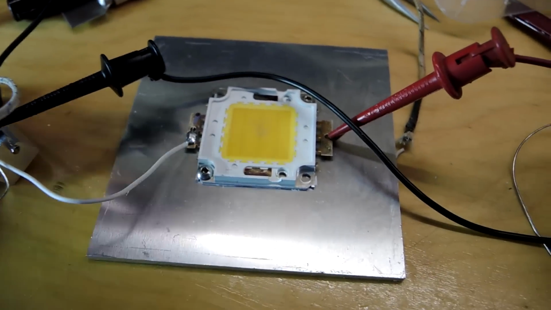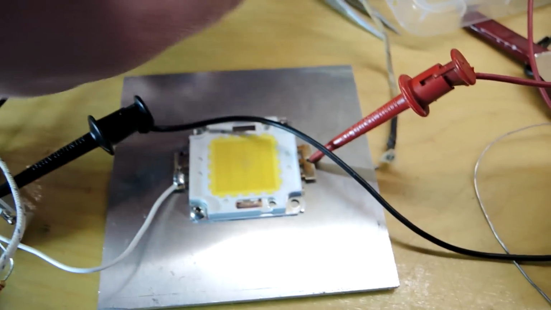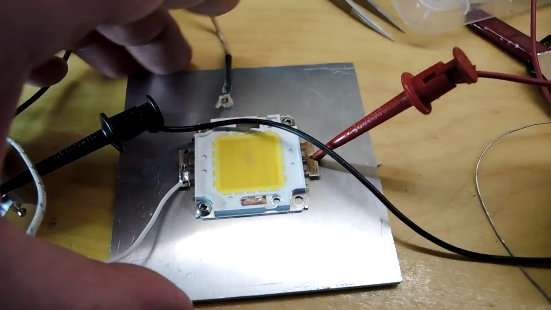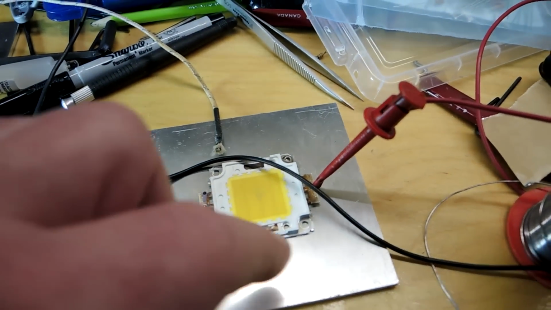In terms of thermal management, I thought I'd have a whole section of this video, but it turns out just a chunk of aluminum was more than sufficient. I was going to have a little thermocouple and show that the temperature would rise, but it doesn't actually. Just this amount of aluminum is sufficient to draw the heat away.